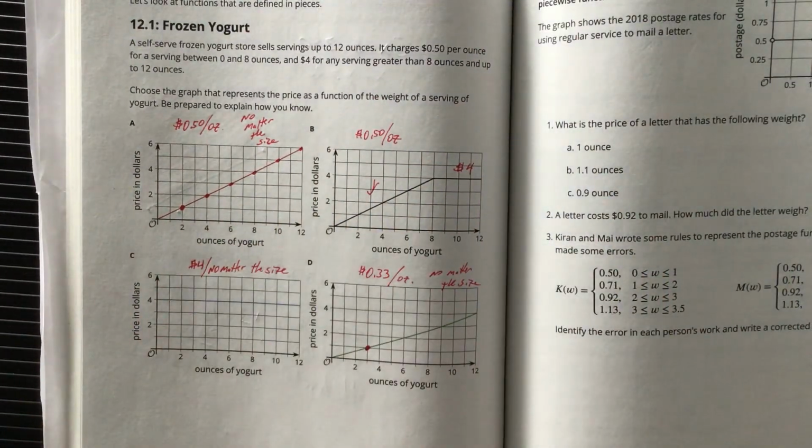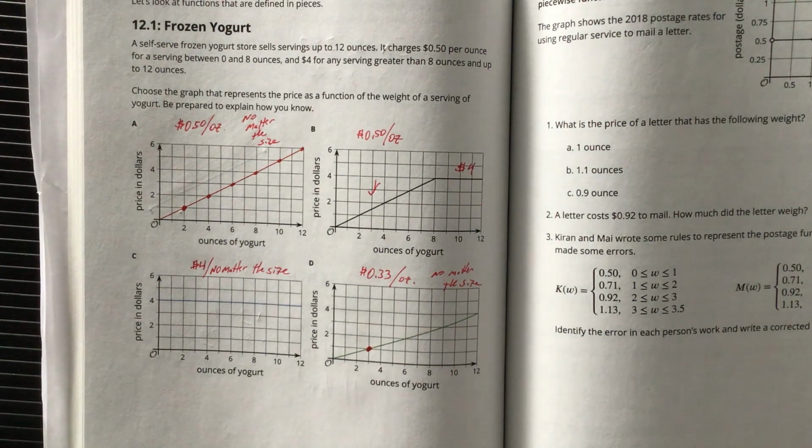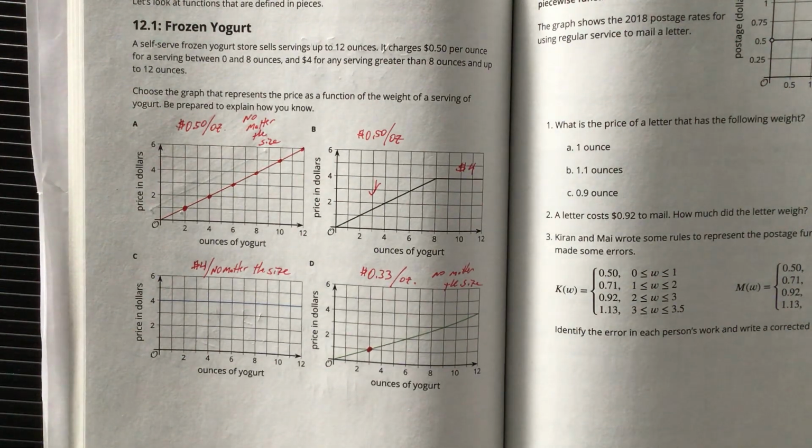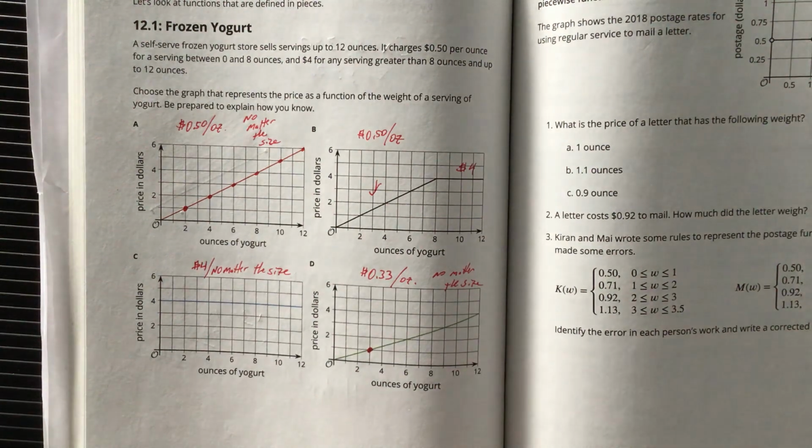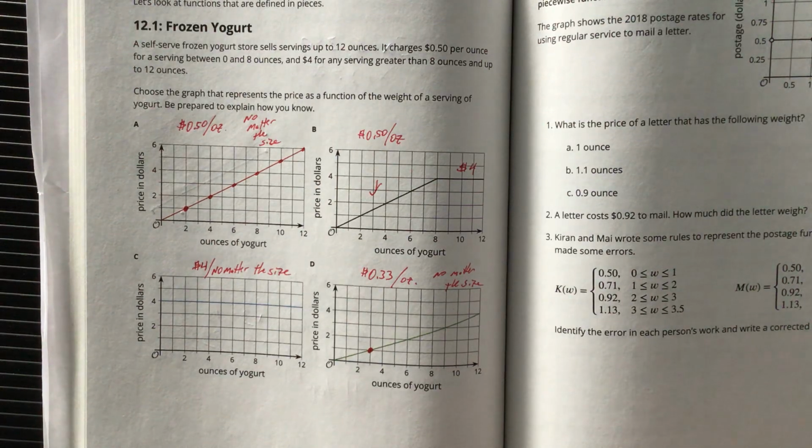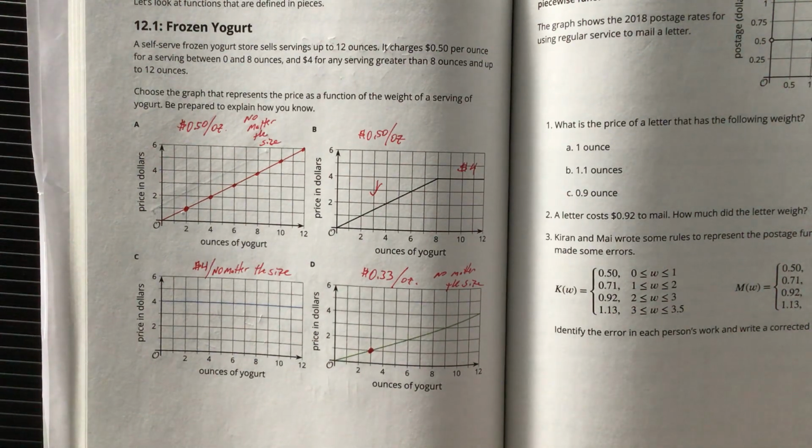So that is a good example of a piecewise function. So between 0 and 8, it's 50 cents an ounce. As soon as you get to 8 or more, it is a flat fee of $4. That's what we're doing today. That would be awesome. They do cap it at 12, so you can't totally load that thing up.